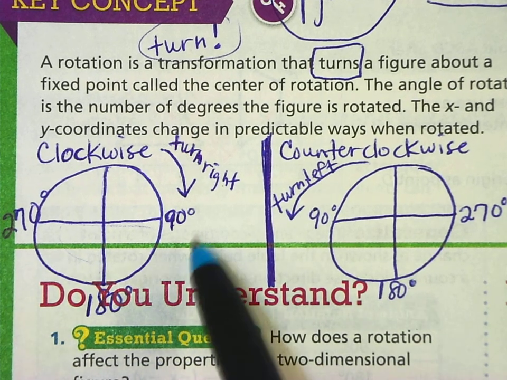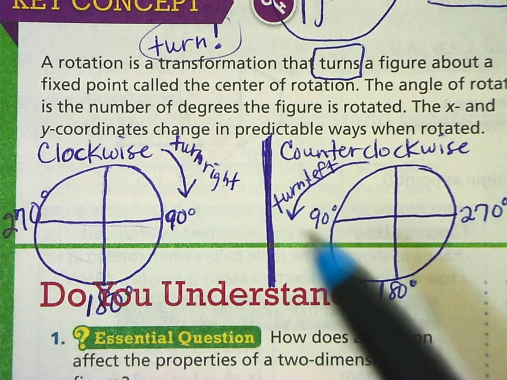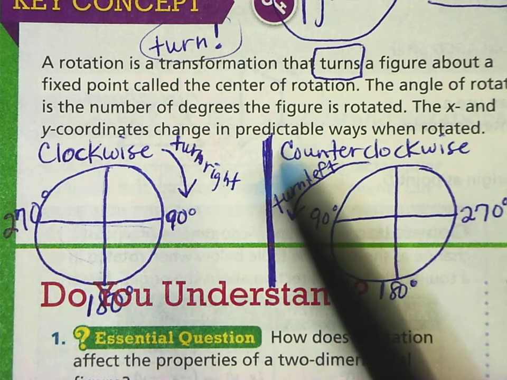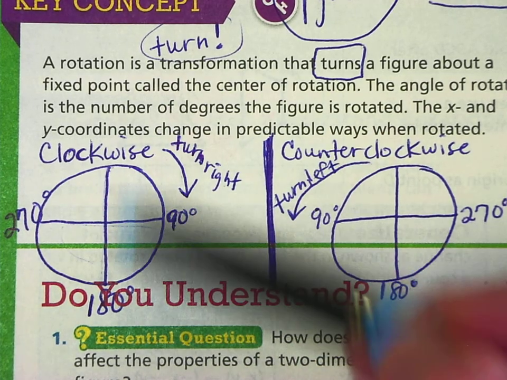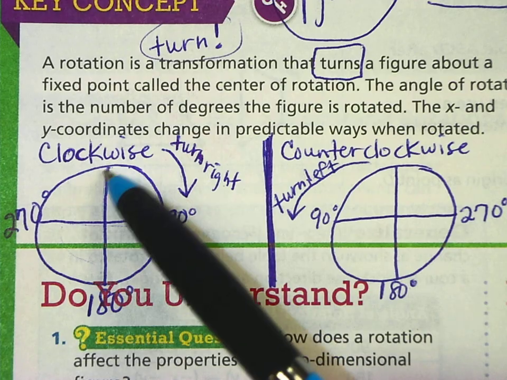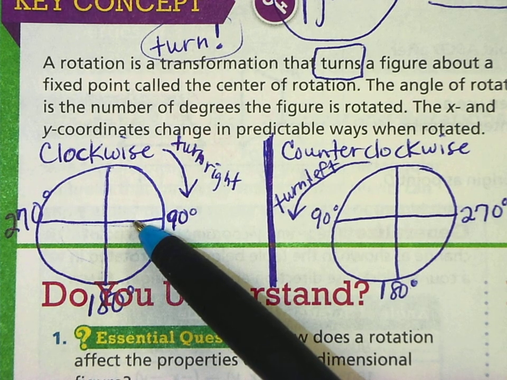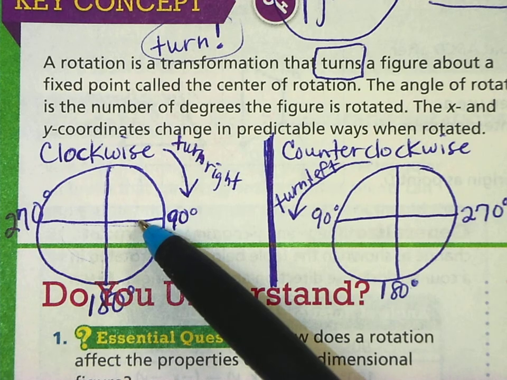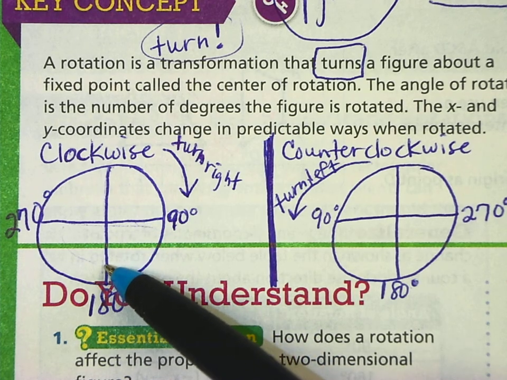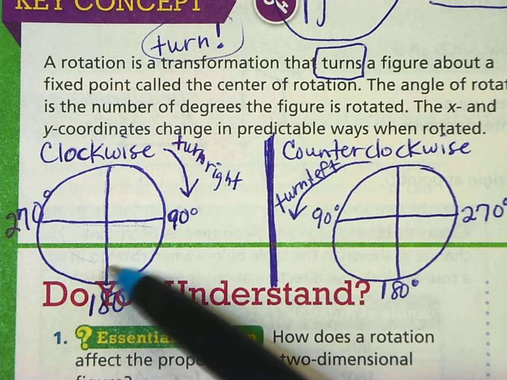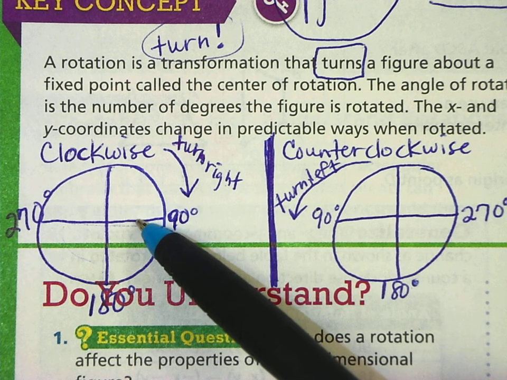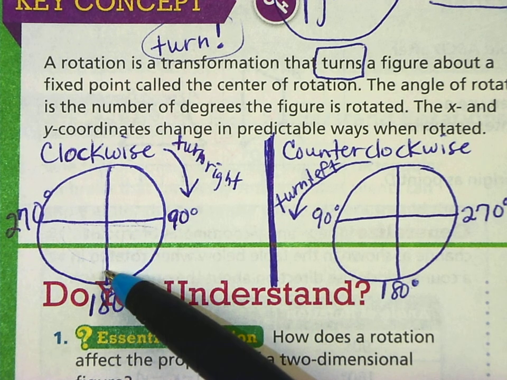You can turn your figure several different degrees. One would be 90 degrees. So now this is your x-axis, this is your y-axis. If you make one turn to the next axis, that's 90 degrees. Another turn, the next axis would be another 90 degrees, so that's 180.